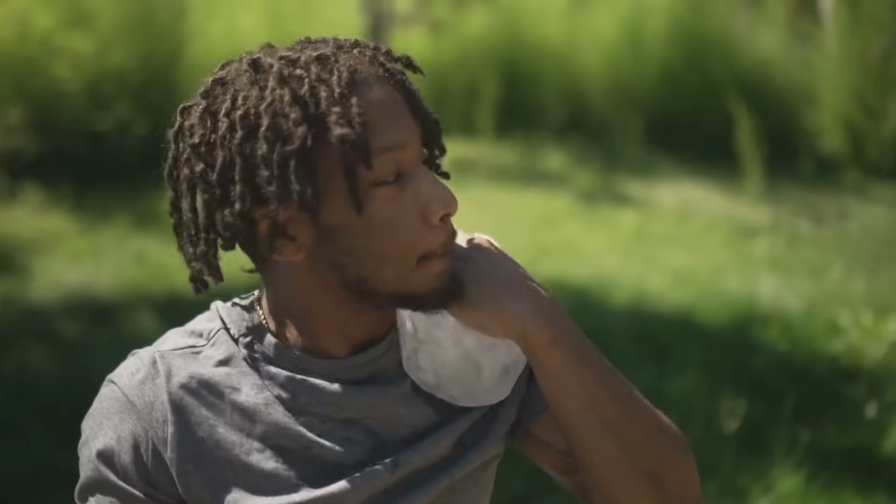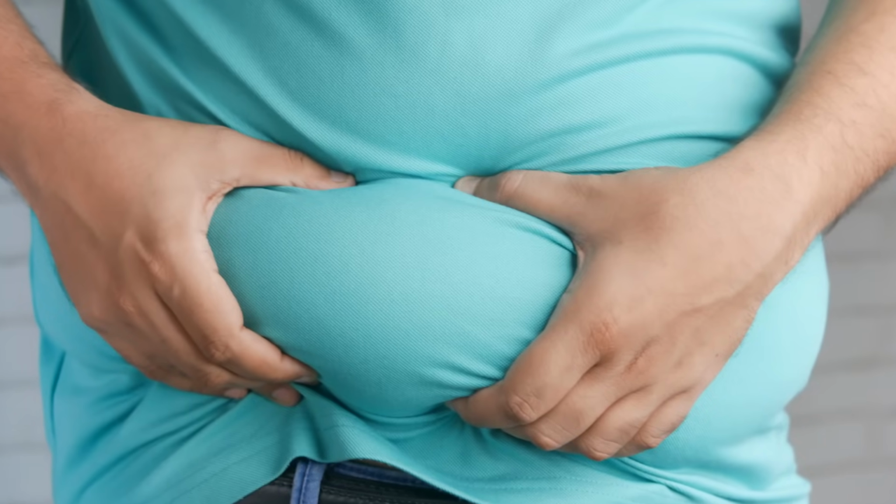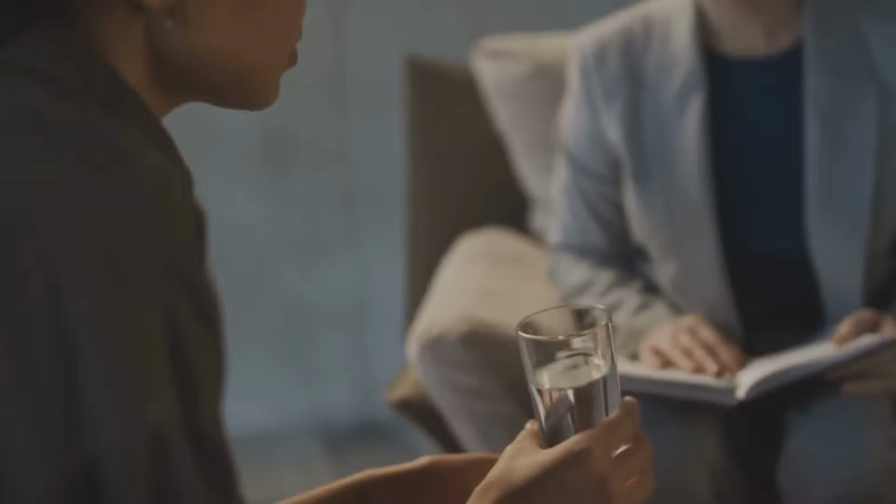Tengo mucho calor hoy. I'm very hot today. ¿Tienes frío? Cierra la ventana. Are you cold? Close the window. Tengo tanta hambre que podría comerme un caballo. I'm so hungry I could eat a horse. ¿Tienes sed? ¿Quieres un vaso de agua? Are you thirsty? Do you want a glass of water?